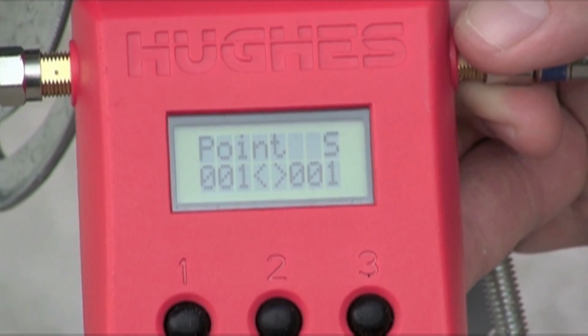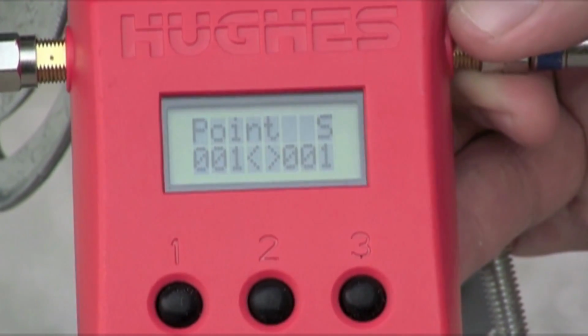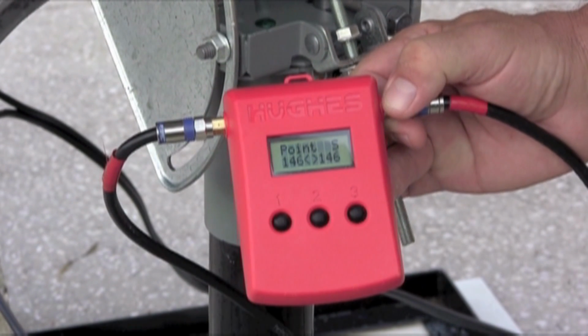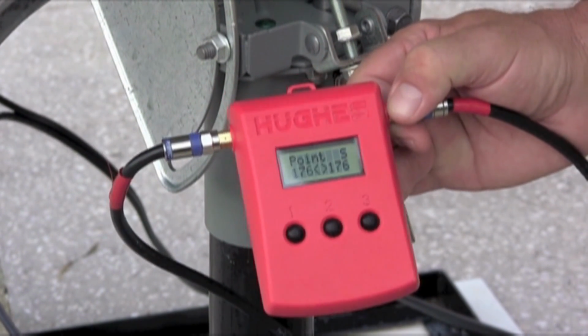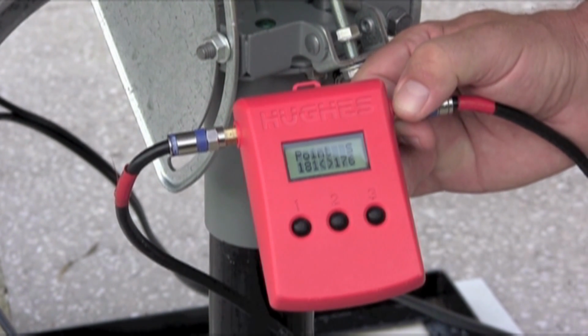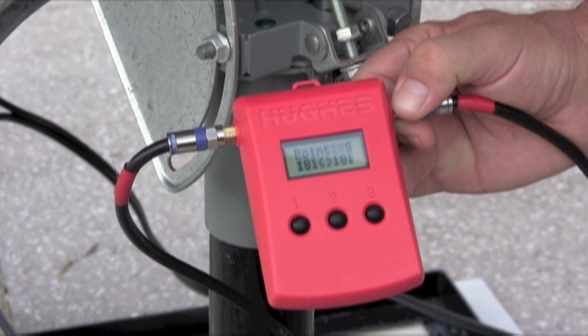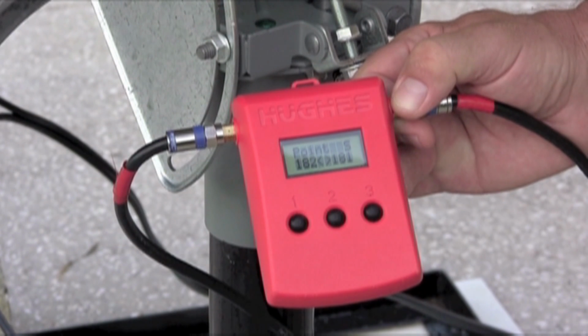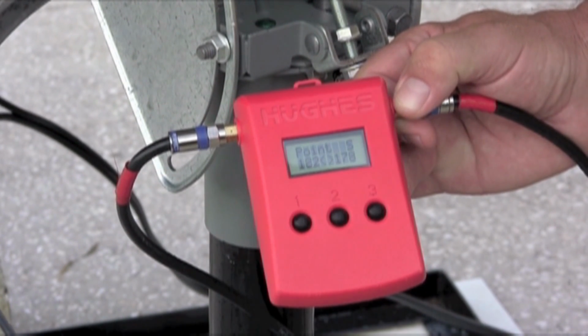At this point, we're ready to sweep the sky for azimuth, looking for the signal. Moving the dish to the left or right to find the signal, and that's what we're doing right now. And as you can see, we're peaking the signal. In this particular area, to get up in the 180s would not be uncommon, which is about the cell average for this area.